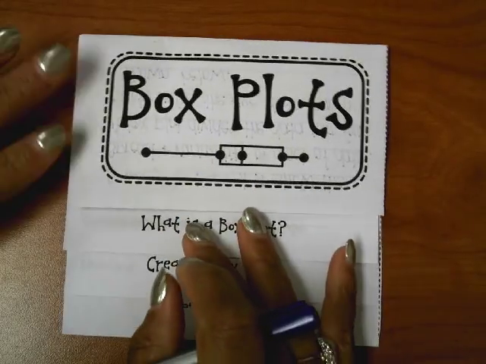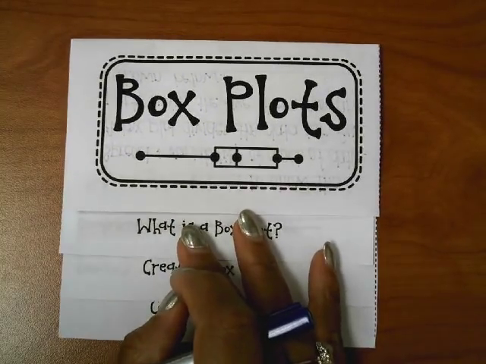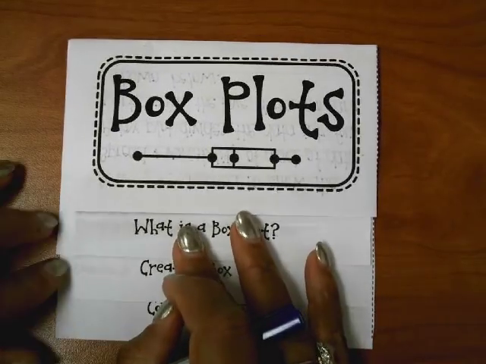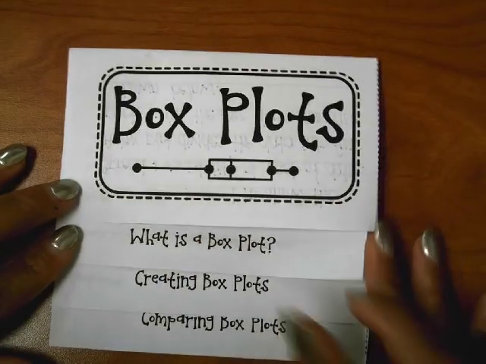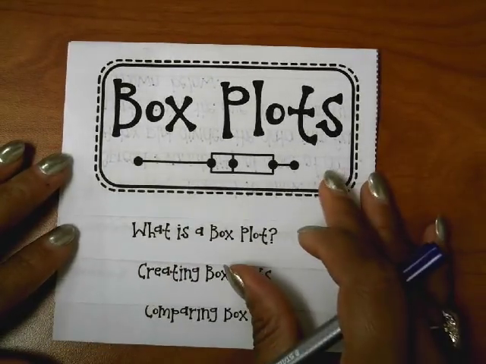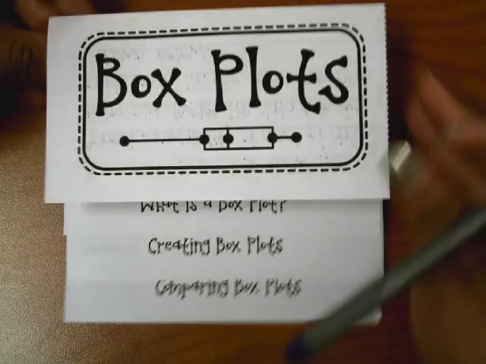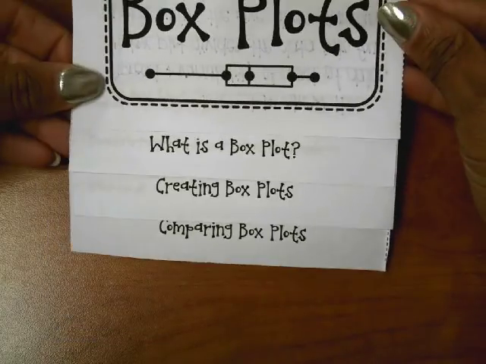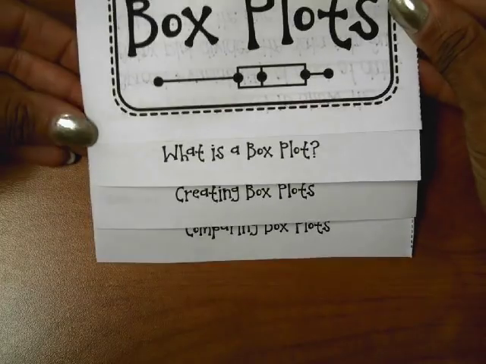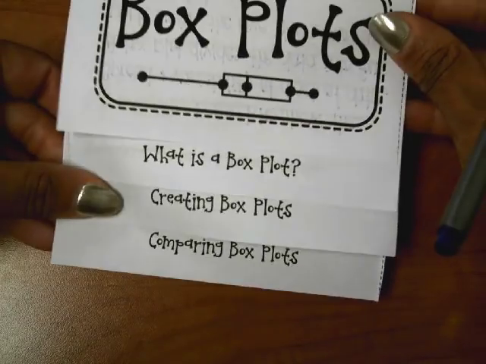Okay, today we're reviewing box plot, which you guys may have known as box and whiskers. So you should have a foldable. You cut the paper in half, and then you fold it to where you have the tabs that show like this: what is a box plot, creating box plots, and comparing box plots.